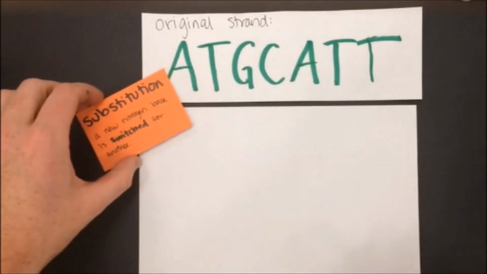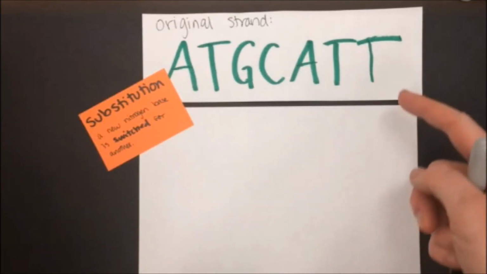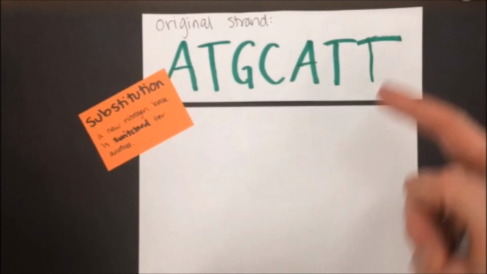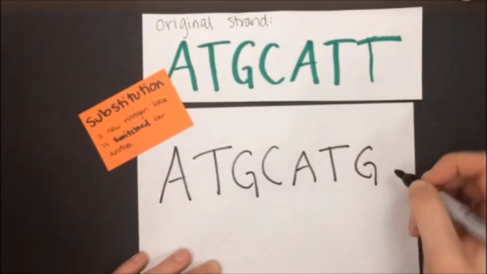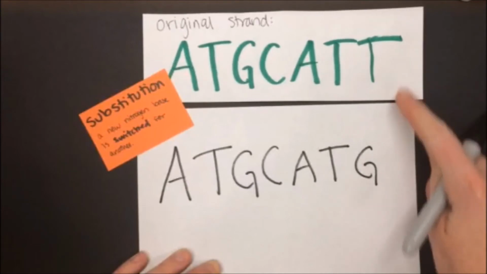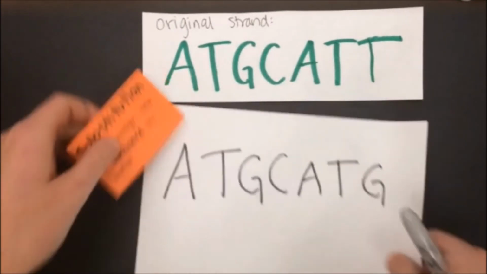Other times we might see a substitution mutation. Just like if I'm out sick, I have a substitute coming in to replace me to teach class. A substitution mutation is when one original nucleotide just gets swapped out for another. Notice how instead of a thymine, I now have a guanine in this copied strand. That's going to definitely change the message.